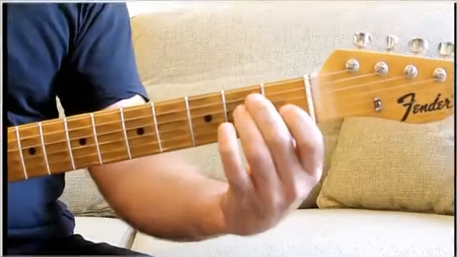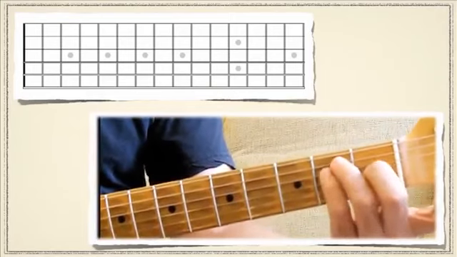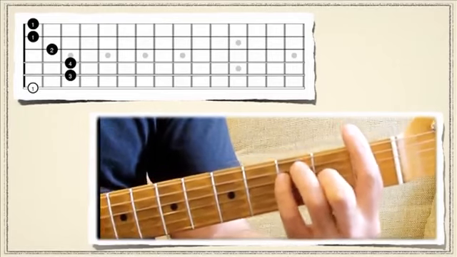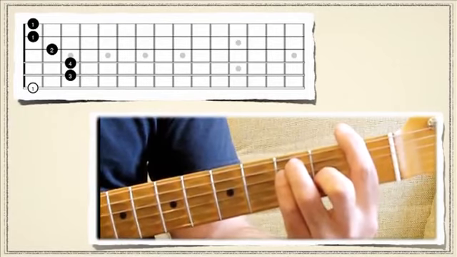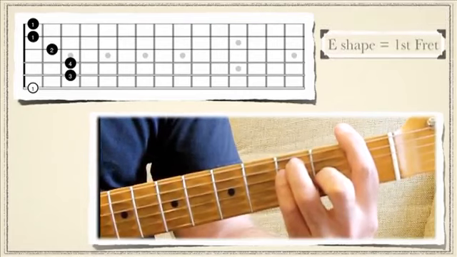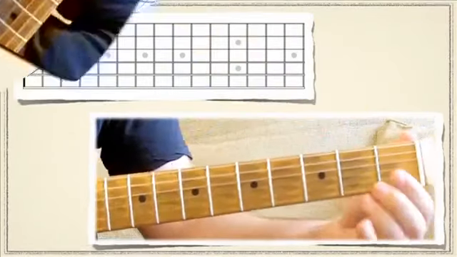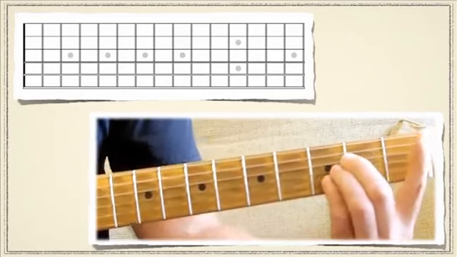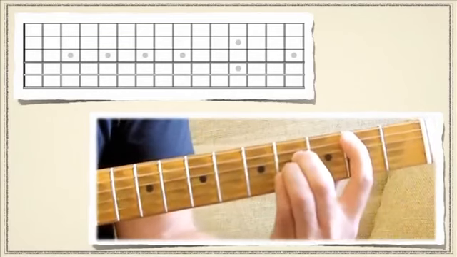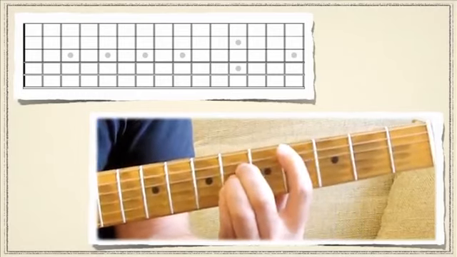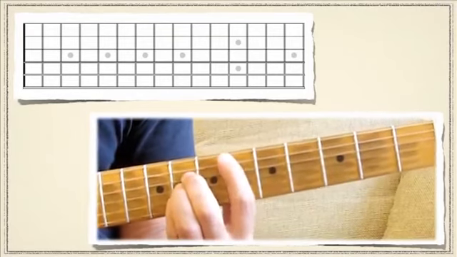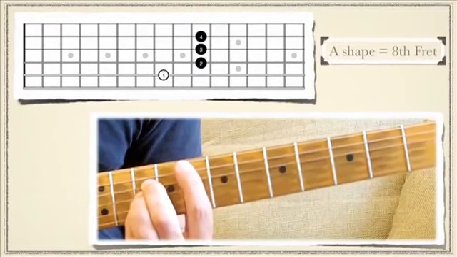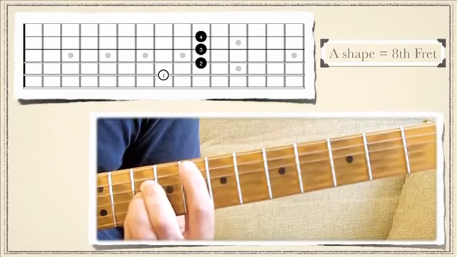Okay, let's start with the E shape. I change the fingerings, I move it 1 up, and I'm in F. So the F chord using the E shape is going to be here on the 1st fret. Let's do the A chord now. I change the fingerings, move it up, and this is B flat, B, C, C sharp, D, E flat, E, F. F using the A shape is going to be here on the 8th fret.